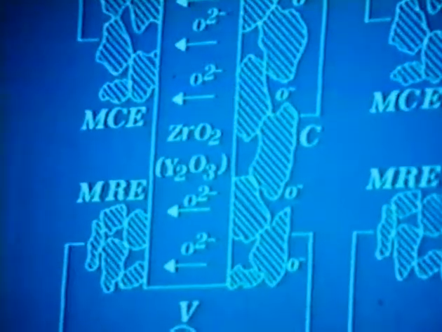So why is all this happening? In the few remaining minutes, I will very briefly describe the explanation, or one explanation, for this Lambda effect. This is again our solid electrolyte, and this is the catalyst electrode, and this is the counter electrode which we use to pump oxygen ions to the catalyst, and this is the reference electrode.